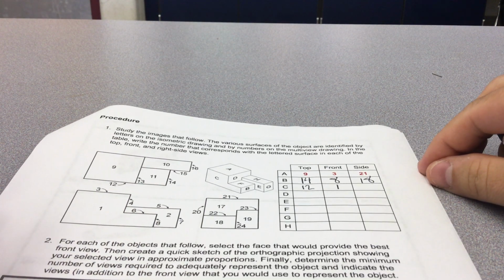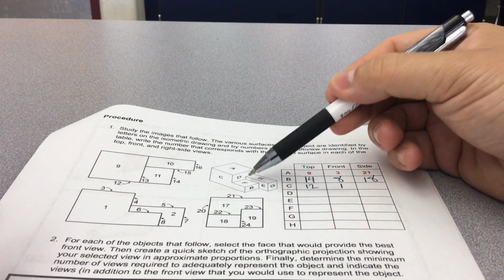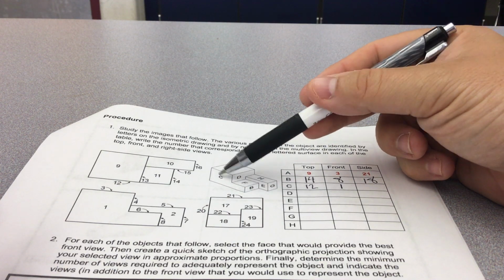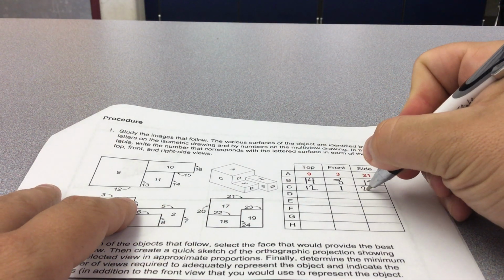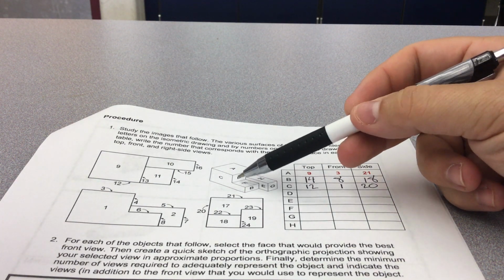Okay, side view, pointing at this side of the shape. Okay, so if we're looking at it in this direction, this line here and this line here represent this side. So number 20 is pointing at that. Letter D. Okay, letter D is this surface here.